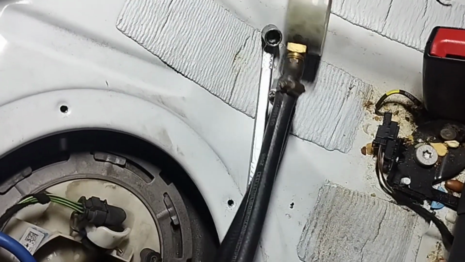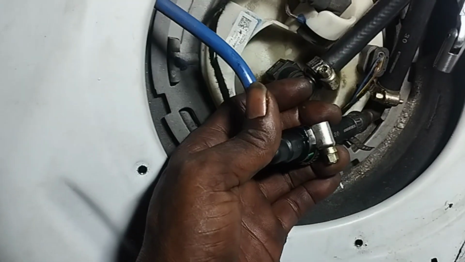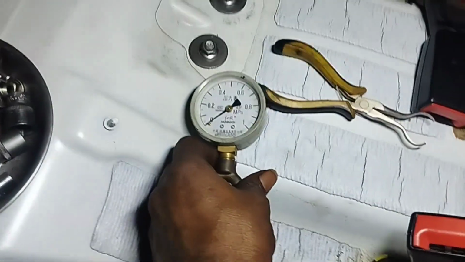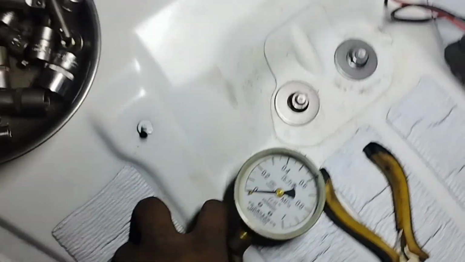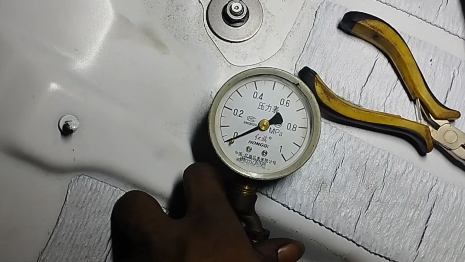One pipe will be connected to the fuel filter and the other pipe will be connected to the fuel line pipe. Fuel pressure meter installed. Now I will check with car ignition switch on. Fuel pump no pressure, ignition switch in on position and no fuel pressure. Now I will start the engine and see if there is fuel pressure.